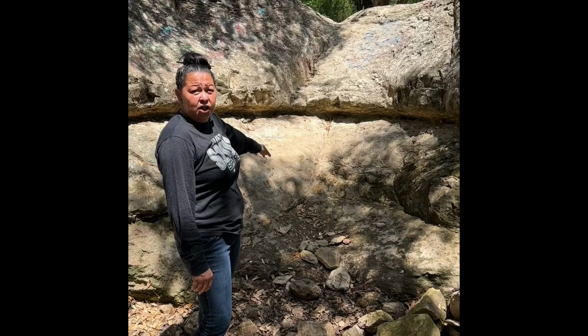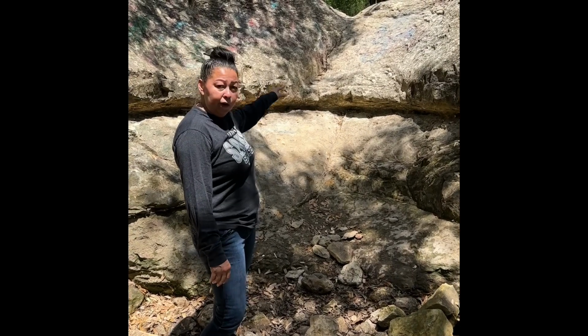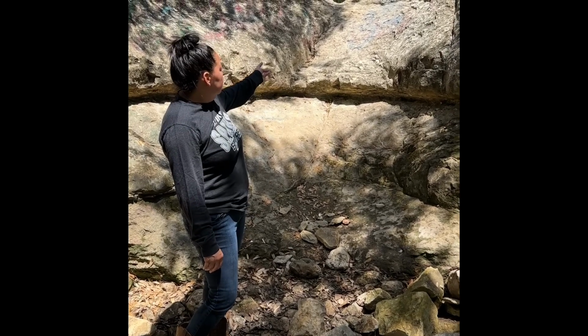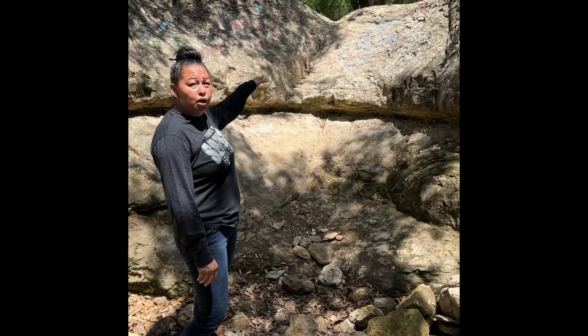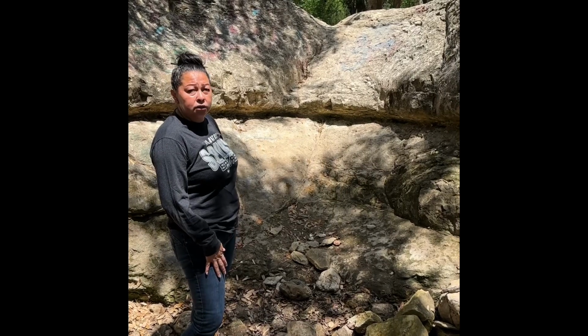As you can see, it has been weathered from the water coming down constantly. Eventually this point here, like it's been weathered back already, but will eventually be weathered back more, and this nick point will migrate.